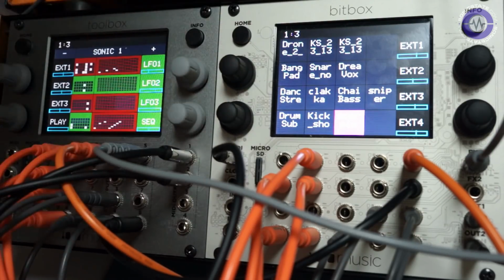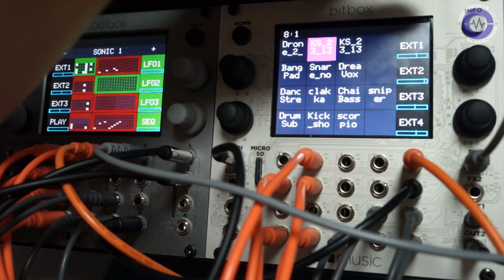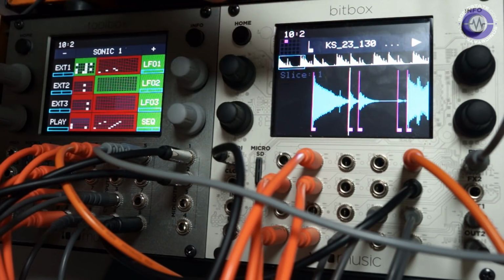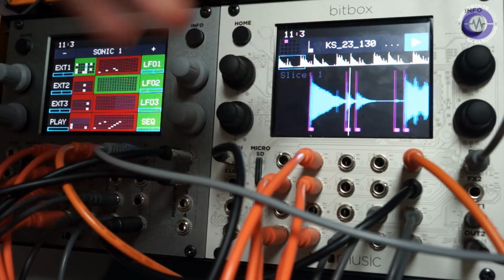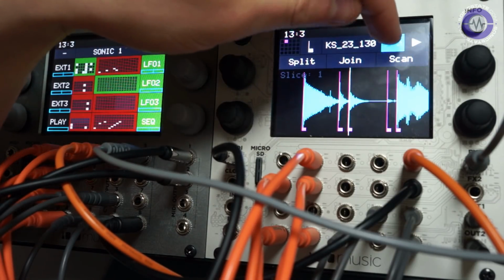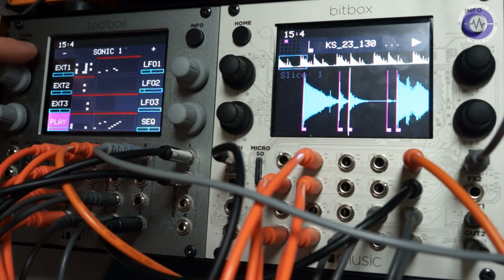So you can hear I've got a kick and a snare. I've also got a bass drop. So next we've also got this top one, which is actually a slicer which has been cut up using the scan function here, and then resequenced with this sequencer down here.